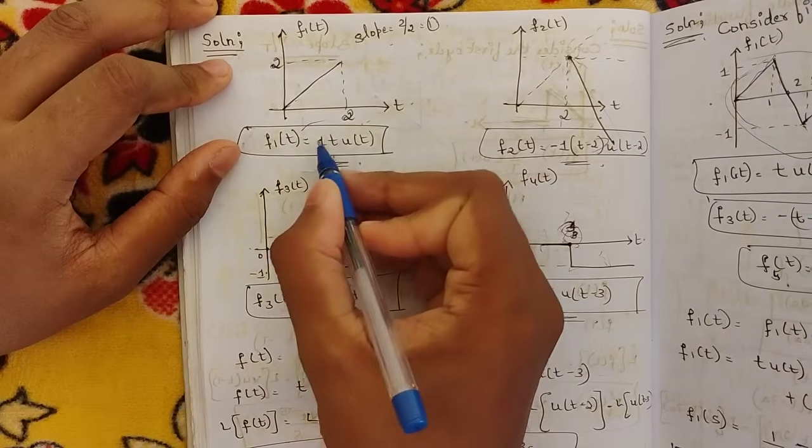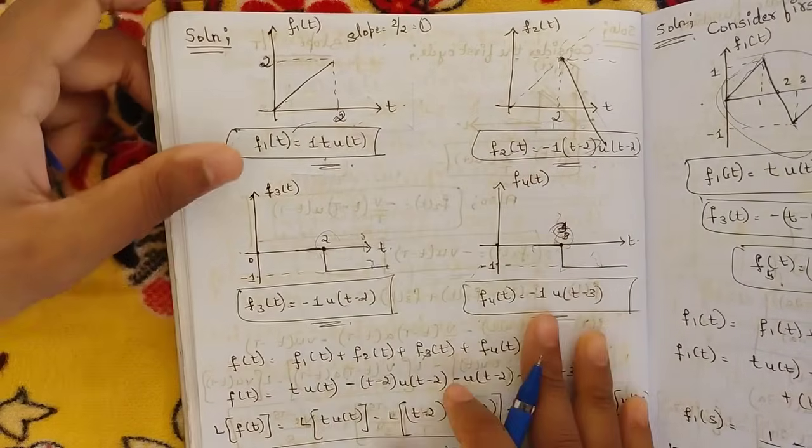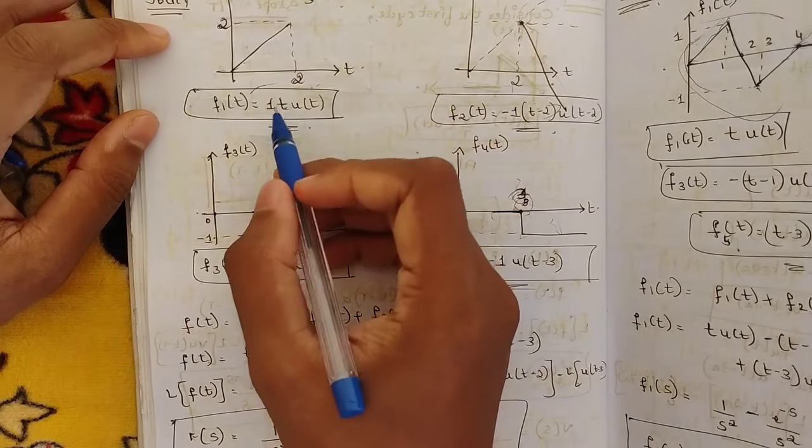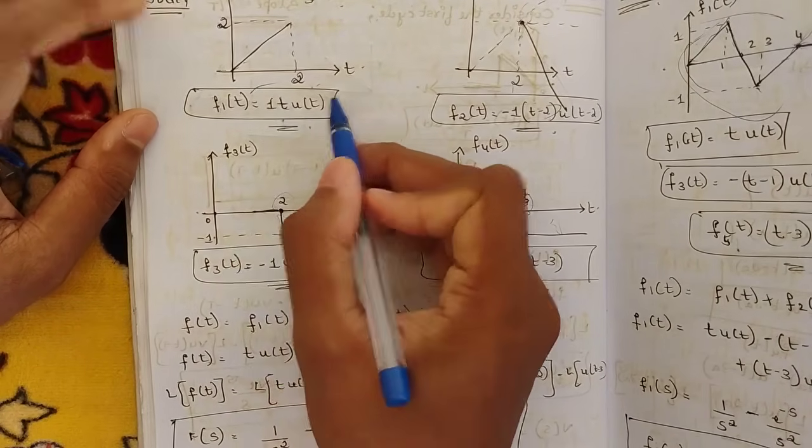So f1 of t is equal to 1 t into u of t. Since the slope is a, and a ramp is represented as a t into u of t, so it is 1 t into u of t.